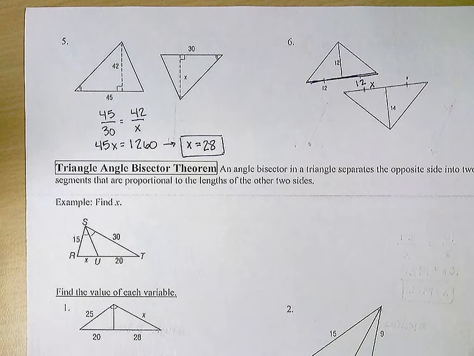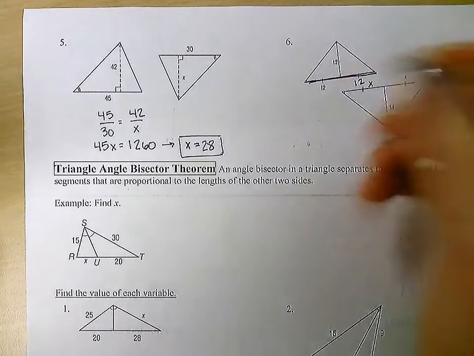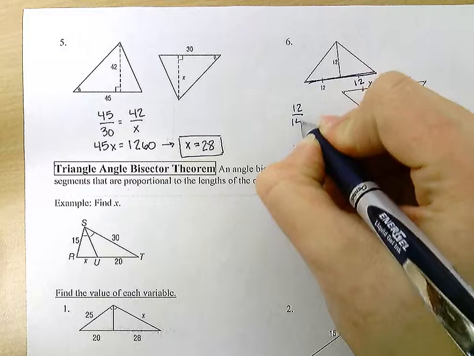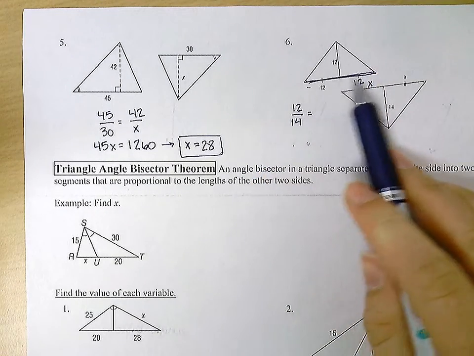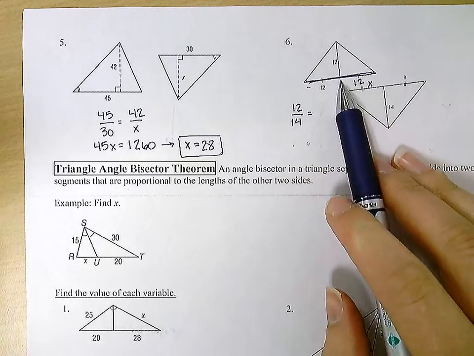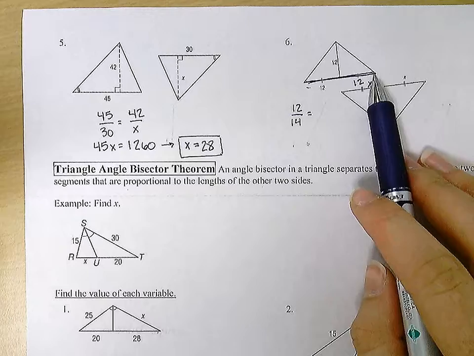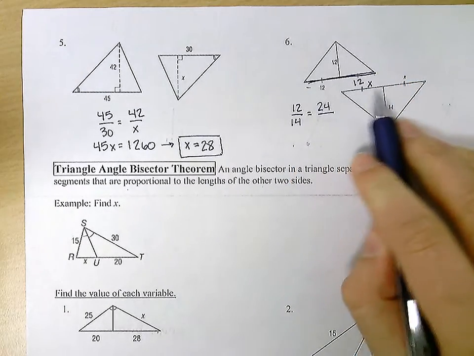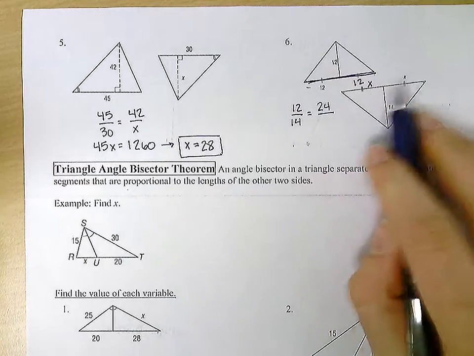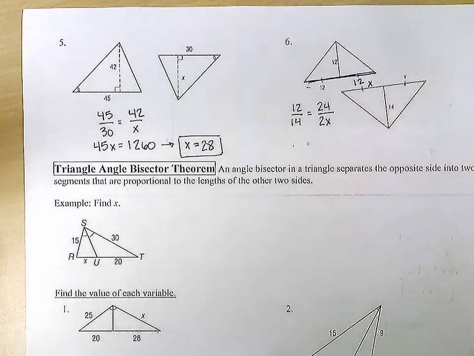So to set up my proportion, I'm going to take my special segments here, 12 and 14. I need my entire side where I had my special segment of 12. Well, that entire side is 24. And then this entire side would be x plus x, which is 2x.